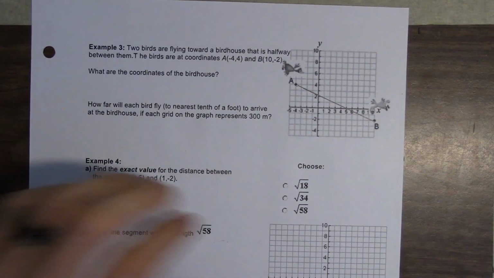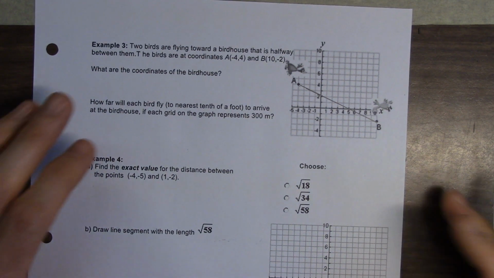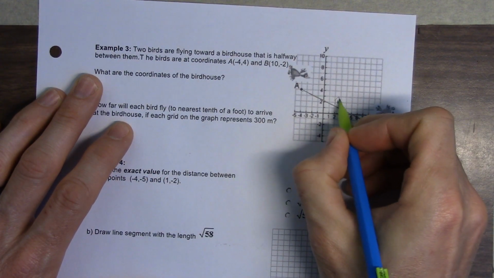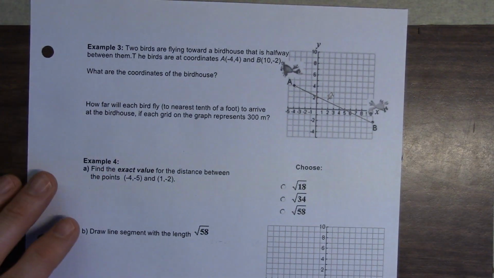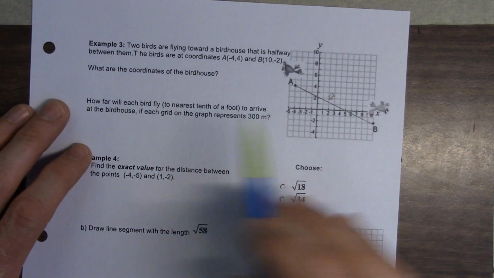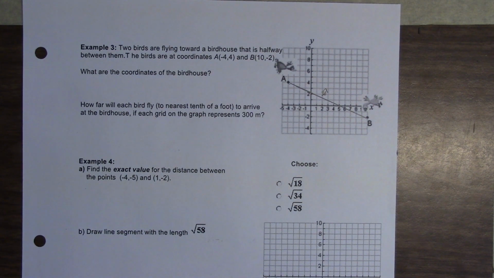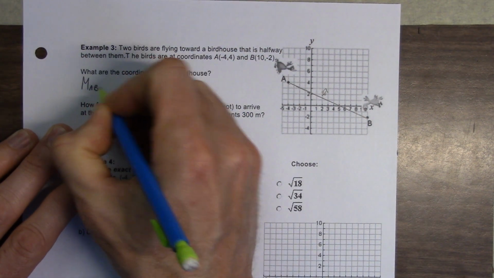So in order to do that, let's draw a line. There's our line between our 2 birds. Now it says the birdhouse is halfway between them. So I'm going to draw a little birdhouse somewhere around there. So we're trying to find out where that birdhouse is. Okay, what are the coordinates of the birdhouse? So anybody can tell me how we might do that? Yeah. The midpoint, yes, yesterday's lesson. Okay, so the midpoint of AB is equal to what?